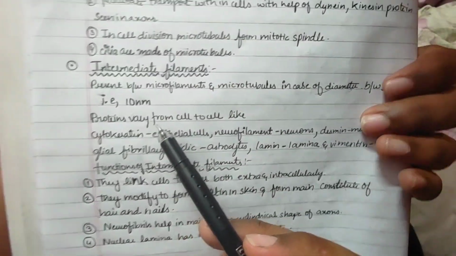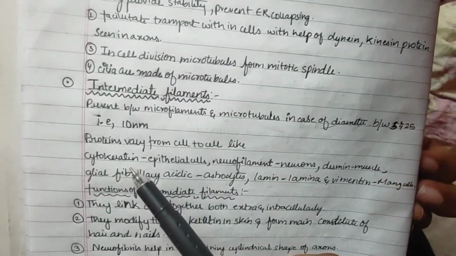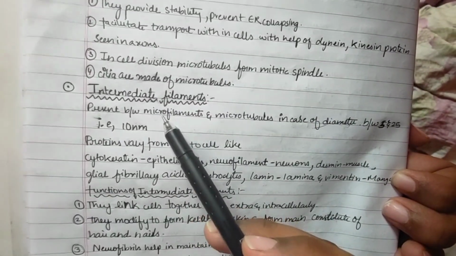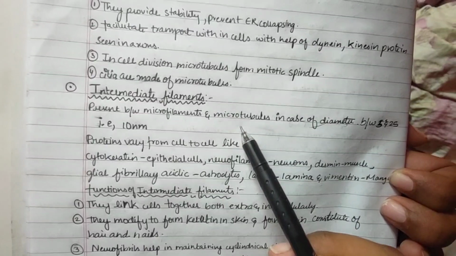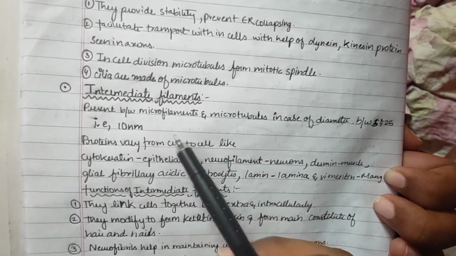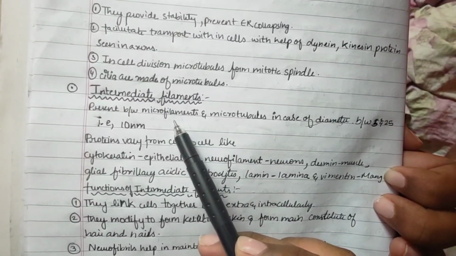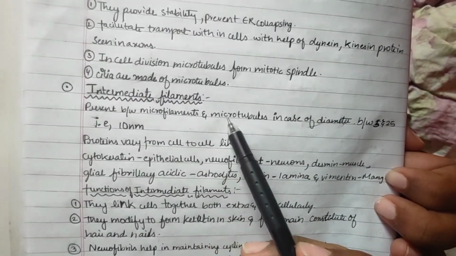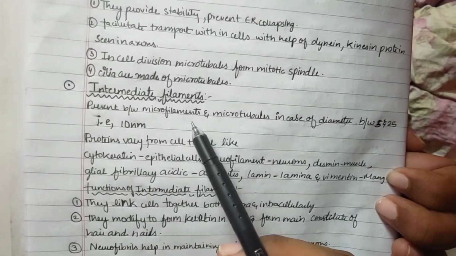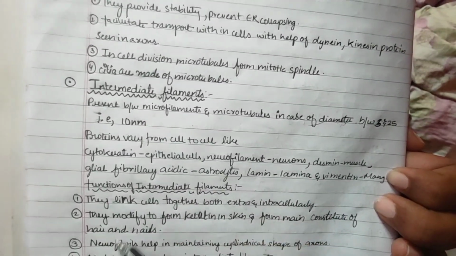Then intermediate filaments. With respect to size, intermediate filaments are between the microfilaments and microtubules, because the size of microfilaments is 5 nanometer, whereas microtubule is 25, but the intermediate is between them, that is 10 nanometer.